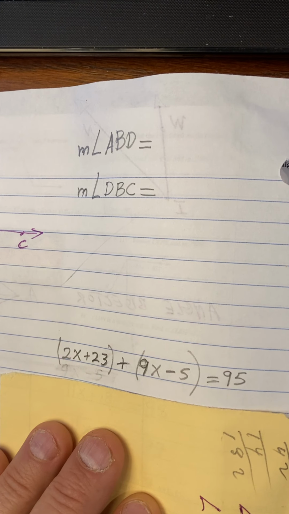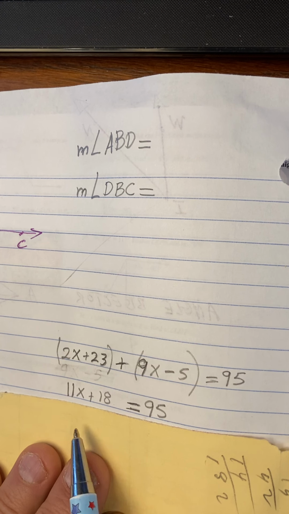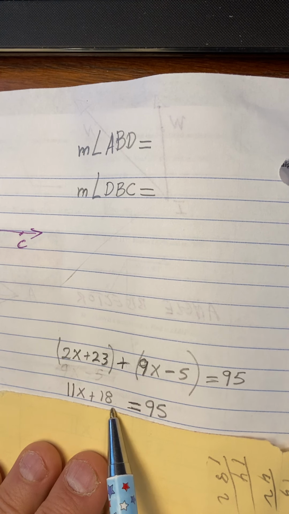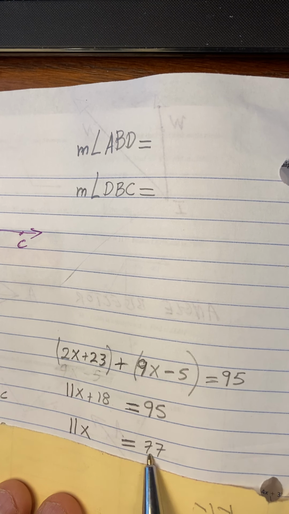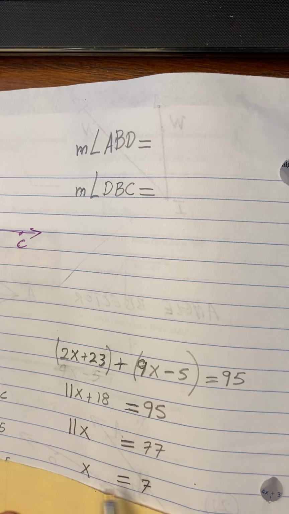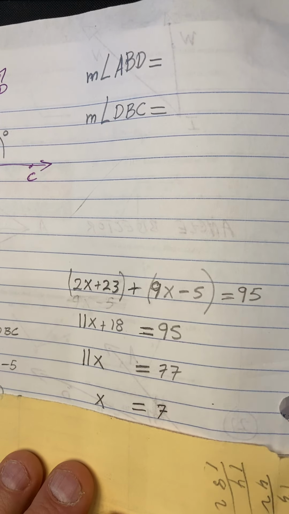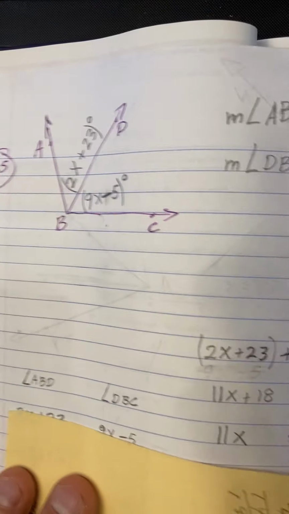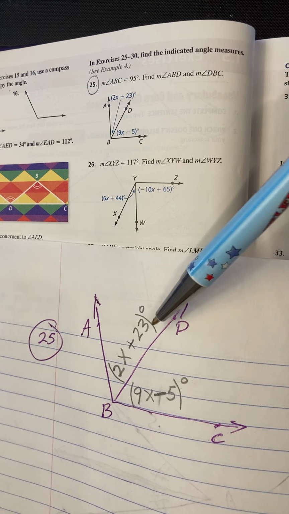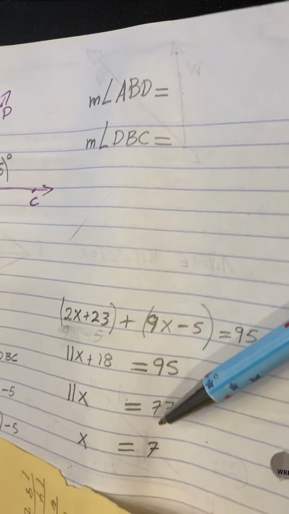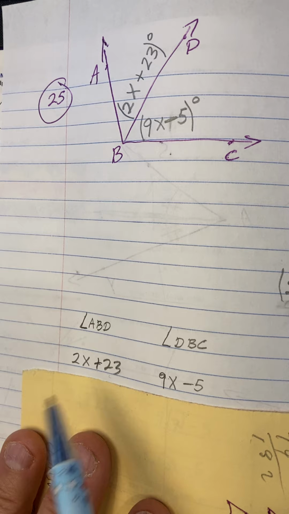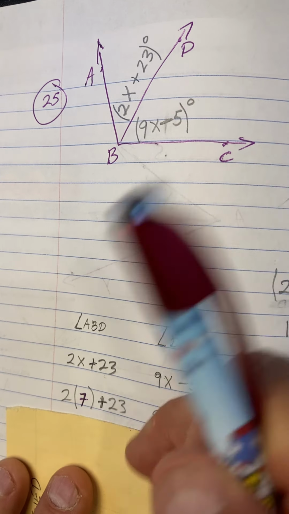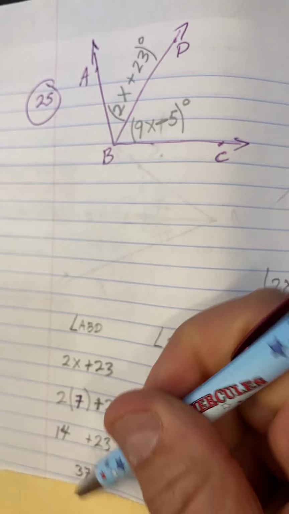The rest of this is algebra. 9x and 2x is 11x. 23 plus 5 is 18. Subtract 18 on both sides. Divide both sides by 11. You get x is 7. We're not done. That's an intermediate step. We still have to do more. So for 2x plus 23, we know x is 7 now, so we replace x with 7 and solve, and you get 37 degrees.